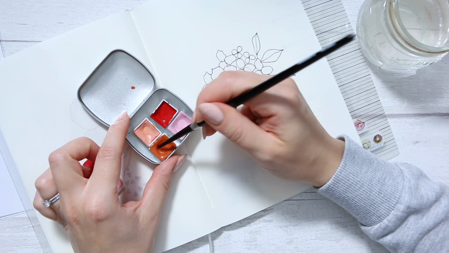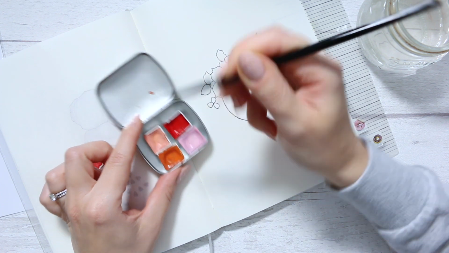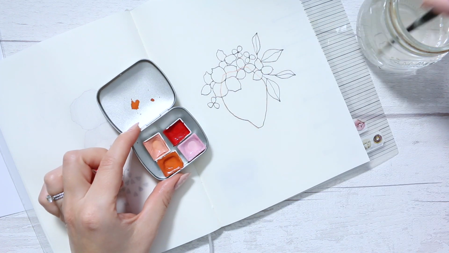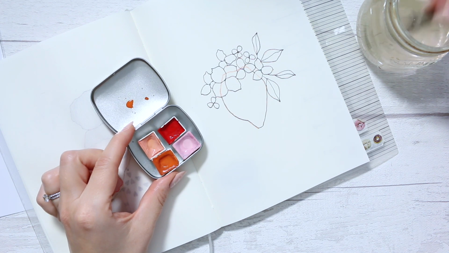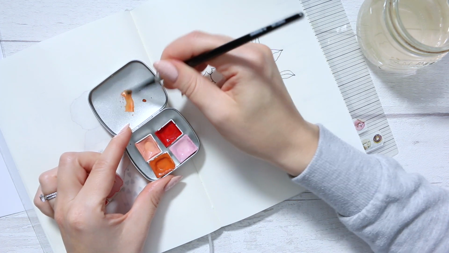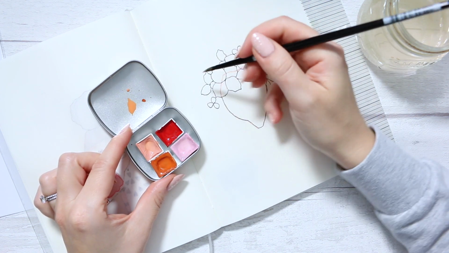I haven't shown you how I do that. So I'm just gonna take the orange over here, and then I'm going to add a little bit of pink to it, and then you get, of course, a beautiful milky orange.